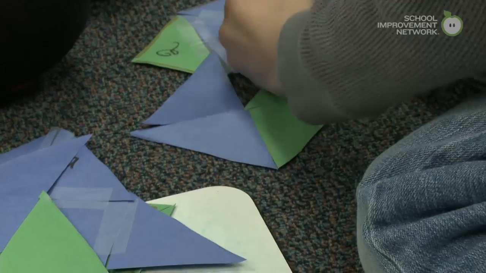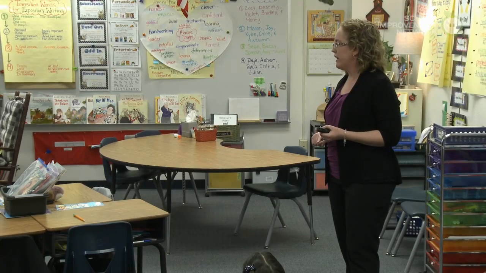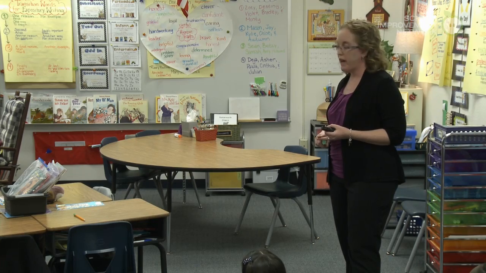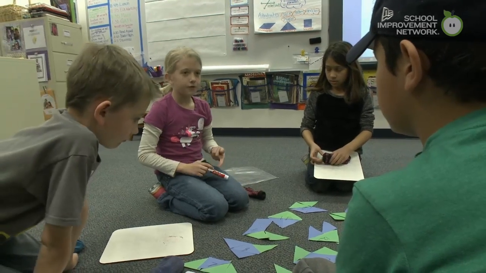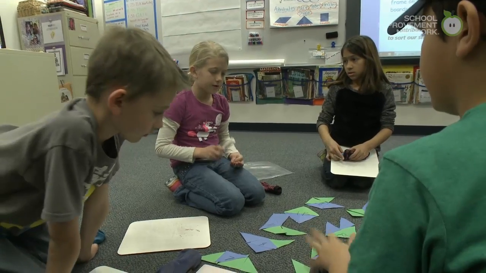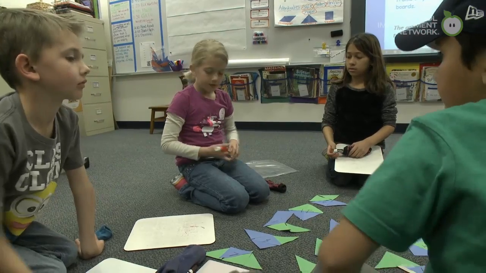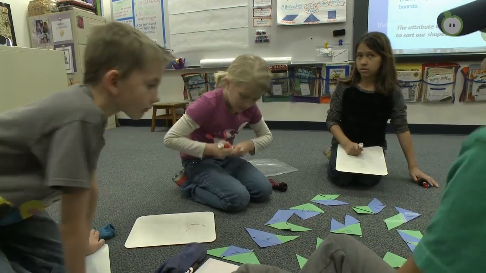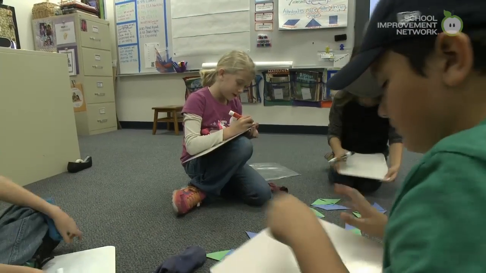We can see them all. It's 4. What categories? You may use your highlighters and your pencils to write on the shapes, if that's helpful to you. Some are trapezoids, some are parallelograms, some are rectangles, and some are triangles. And so let's write on our boards the attribute we used to sort our shape.